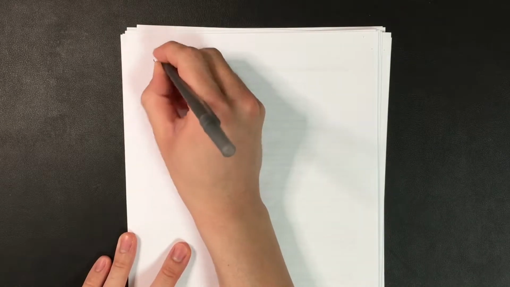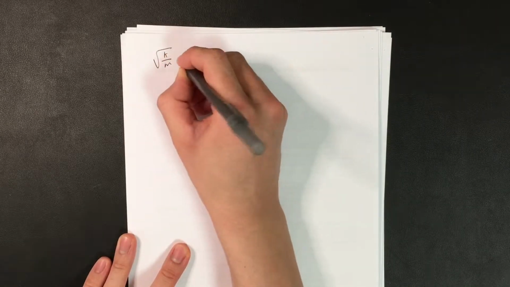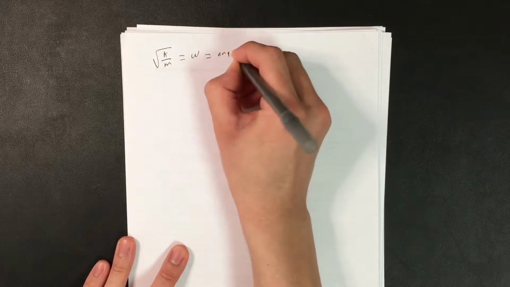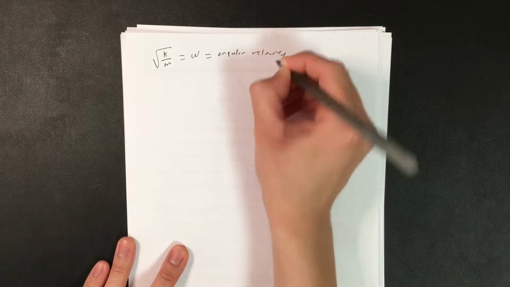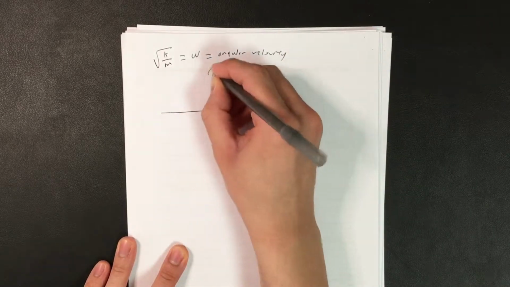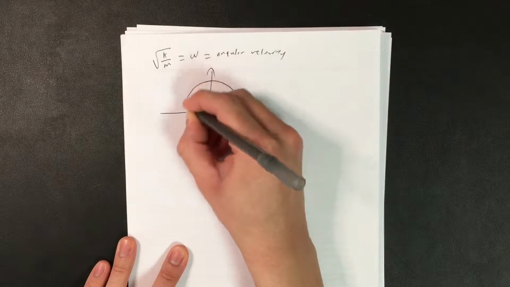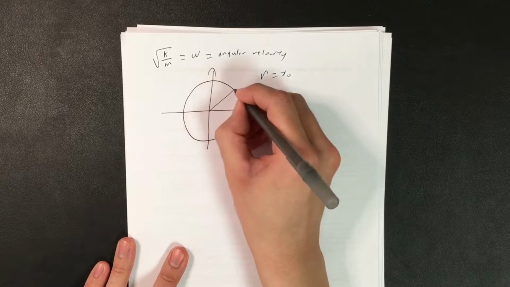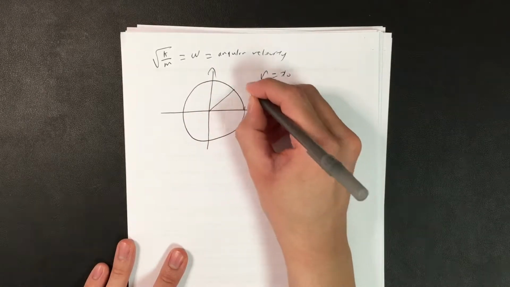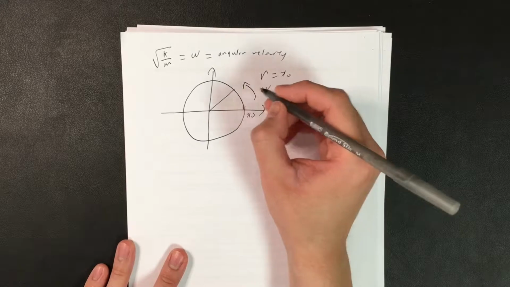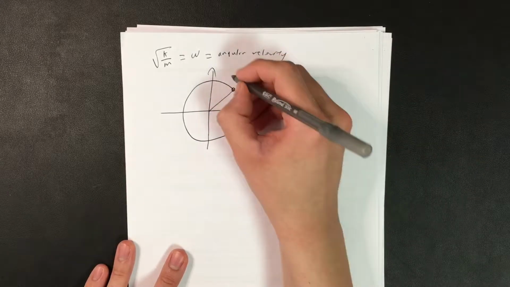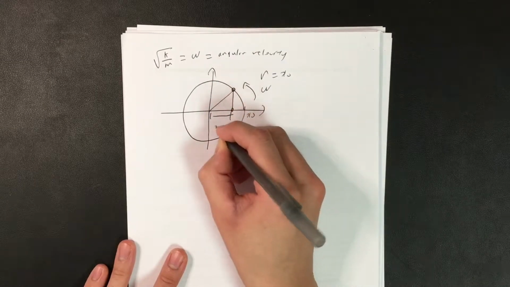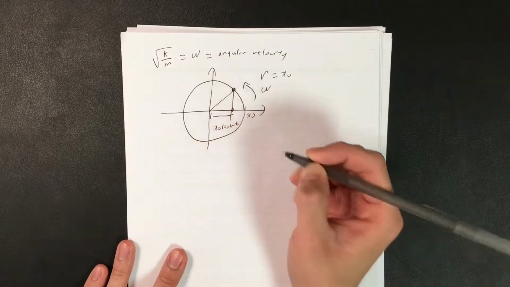Now, one might wonder why this value, the square root of k over m, would be represented by the symbol omega, which is angular velocity. If you look at a polar function r equals x naught, and a particle moves at constant angular velocity omega, then at time t, the x-coordinate of this particle equals x naught times cosine omega t.